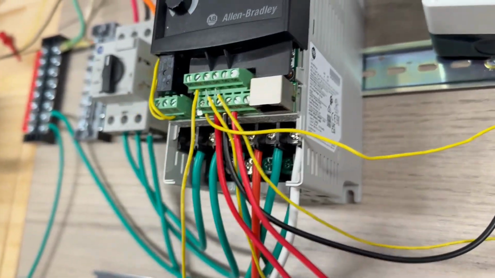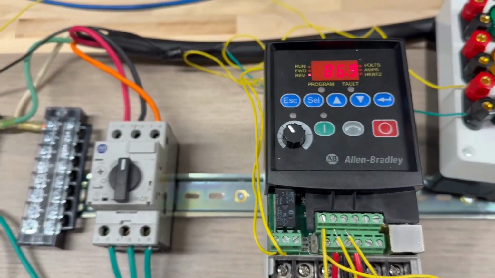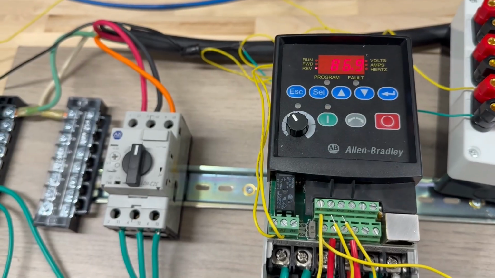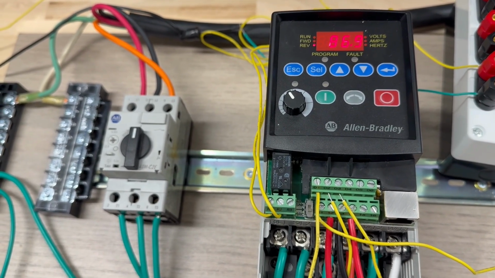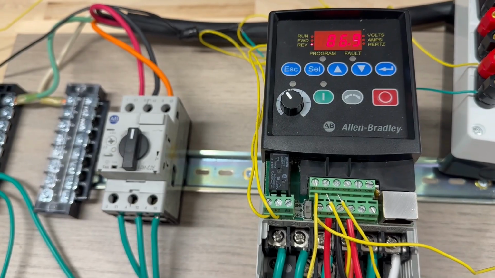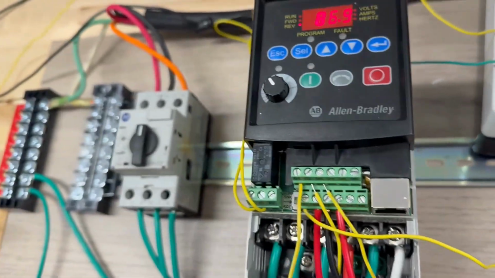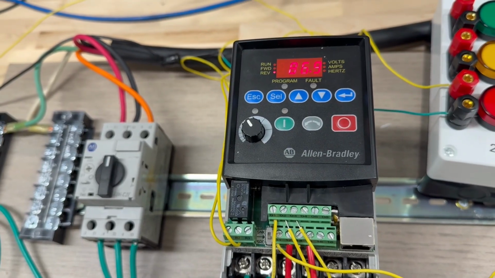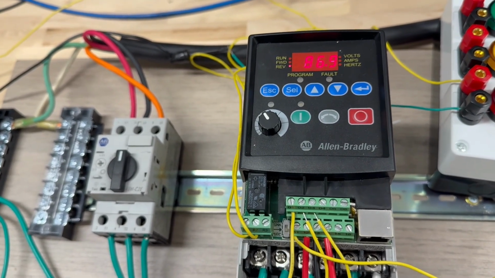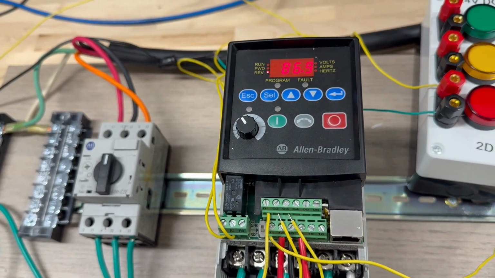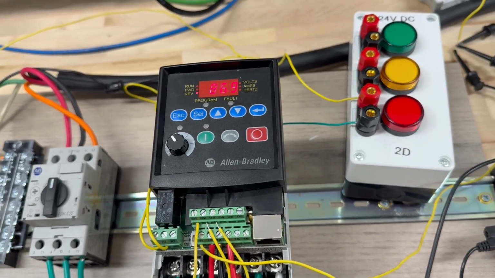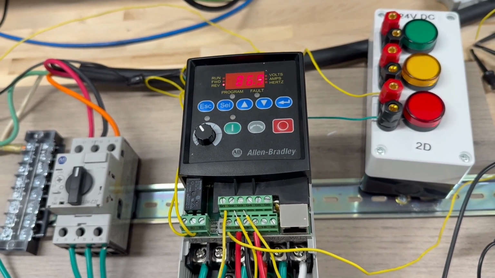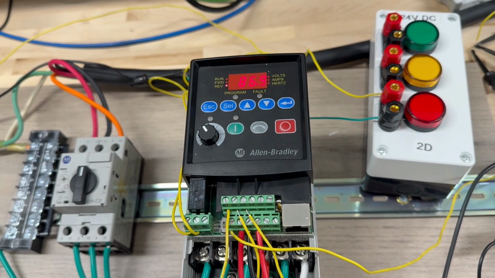Whatever I put in A56 is a percentage. So in this case, 86.9 times 2.3 that I have on the label of the VFD gives me around 2 amp. That means if the current goes over 2 amp, the lamp should be on. If the current is less than 2 amp, it should be off.